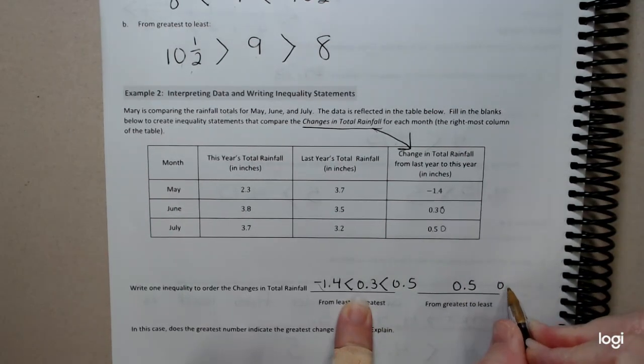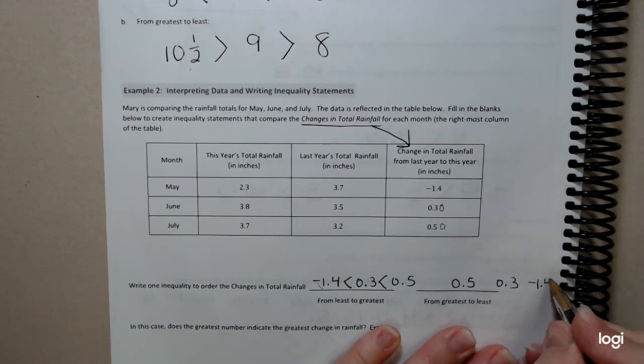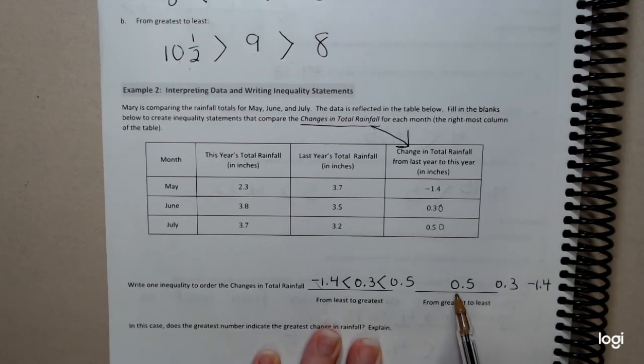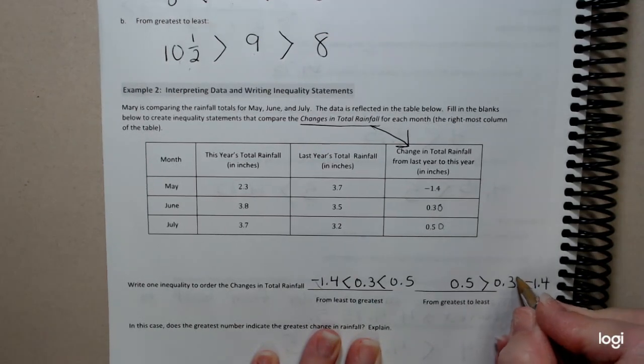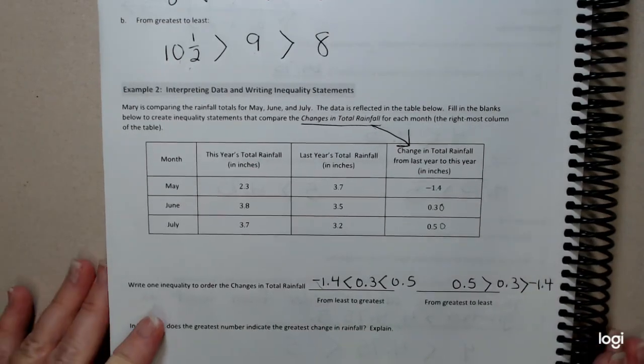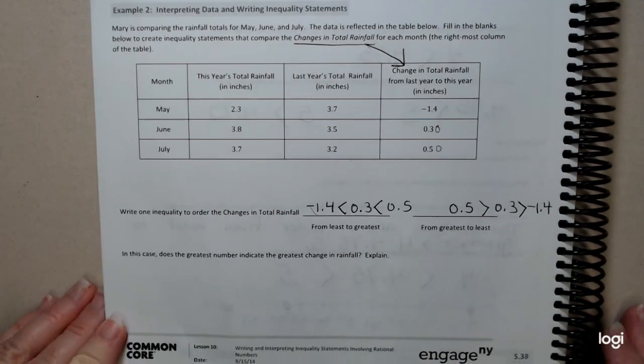3/10 was next. And obviously our negative number is the smallest. We're going to add our inequality. 5/10 is greater than 3/10, and 3/10 is greater than negative 1 4/10. Okay, so we're still doing the same kind of concept that we've done earlier, but this time we're adding inequality statements. Okay, let's go on to the next problem.